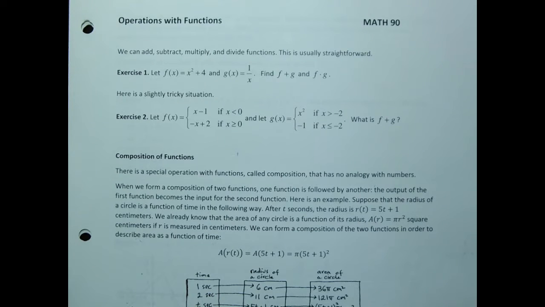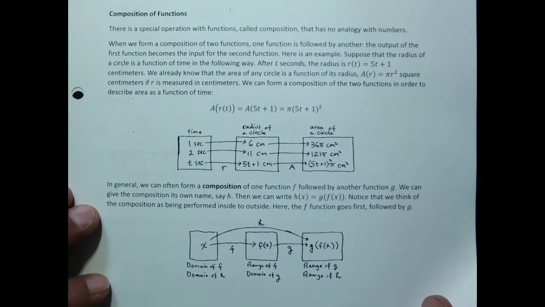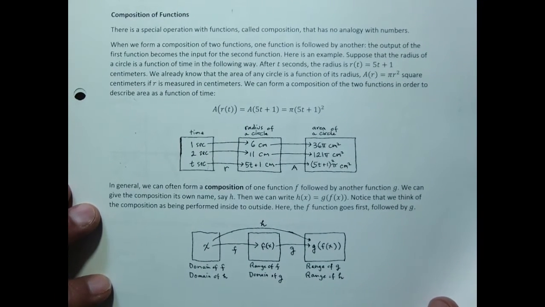We're about to start the really important part of this handout on operations with functions. We're going to start talking about composition of functions, and I really should have just given it its own handout. This is a super important topic for you to be able to wrap your heads around. It's incredibly important in calculus.